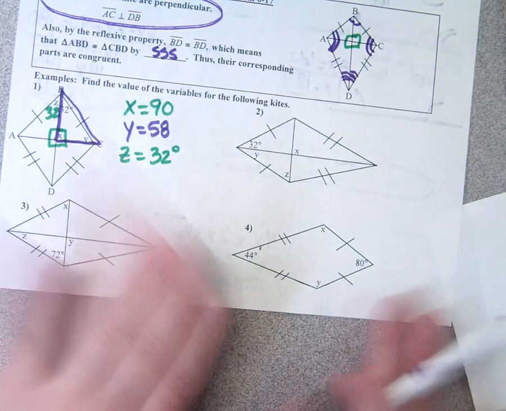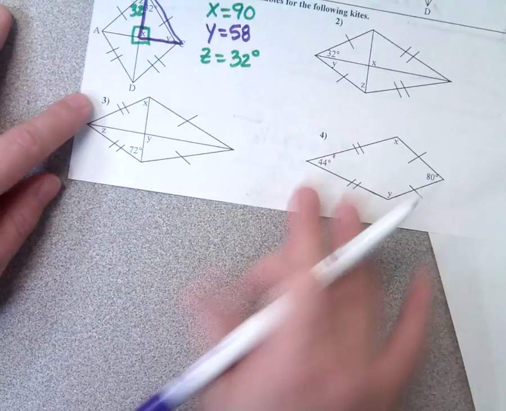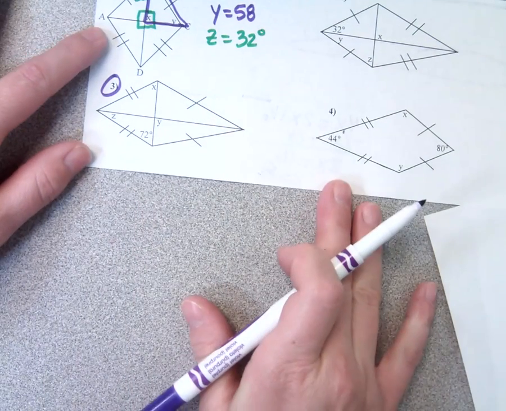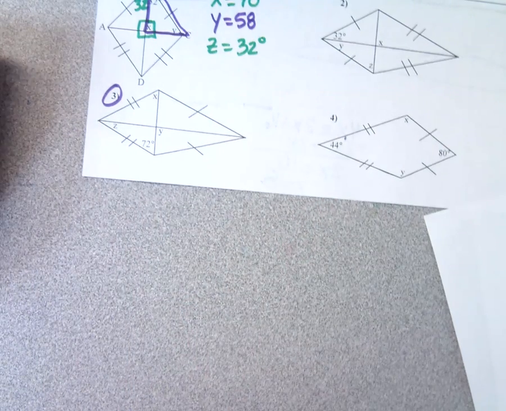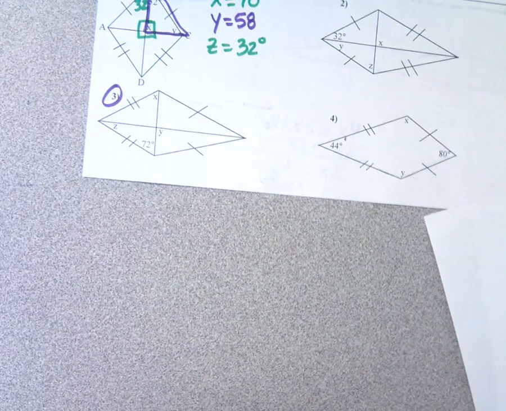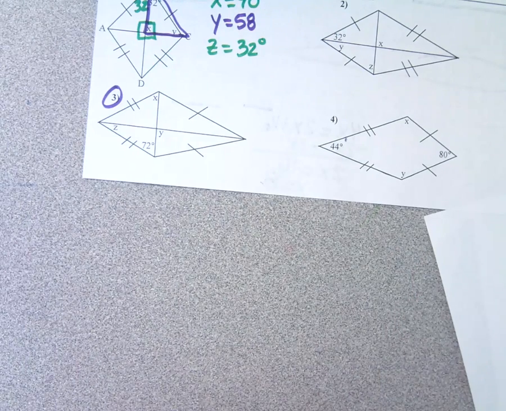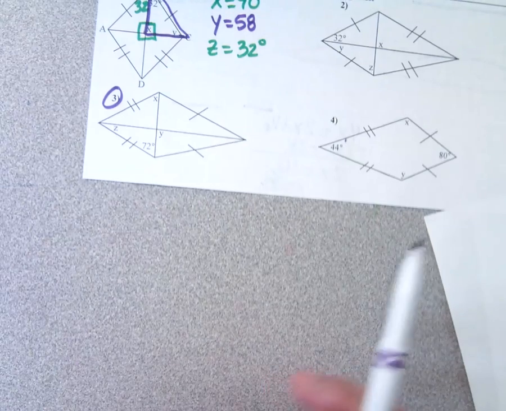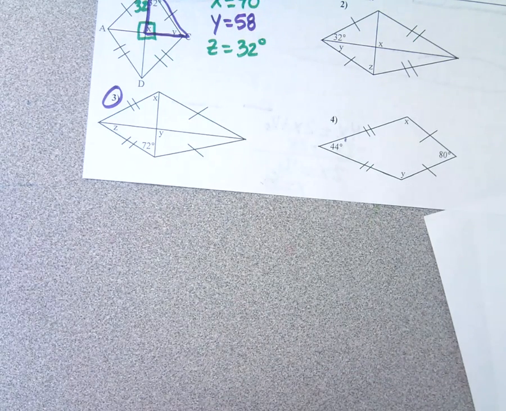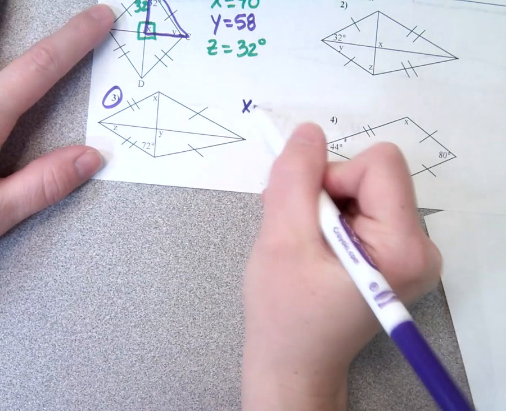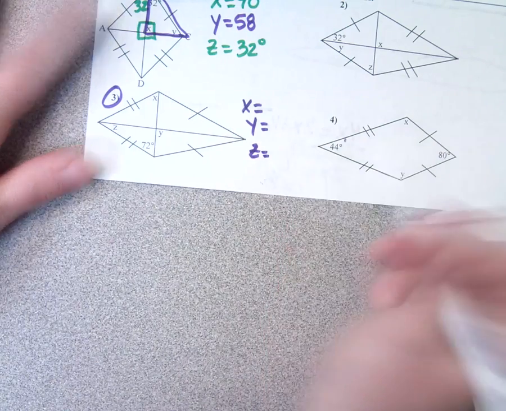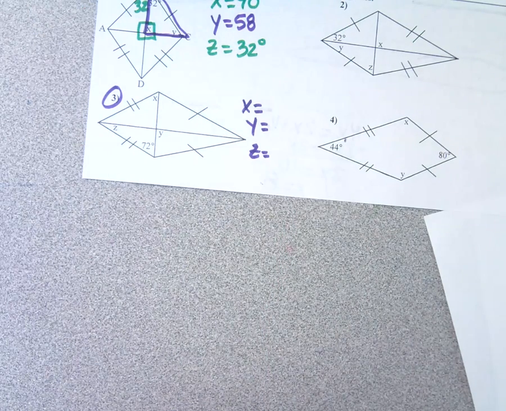Okay, why don't you put picture number 2 in your foldable, and then take a second and work it out. Actually, never mind, because picture number 2 is just like picture number 1. Put picture number 3 in your foldable and work it out. And then I'll draw some sticks. So put picture number 3 in your foldable in the kite section, and then take a second and find your x, your y, and your z.